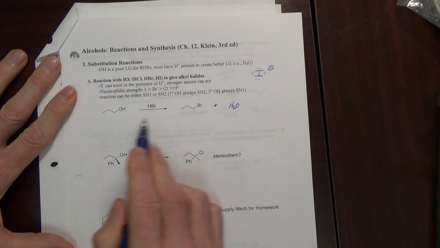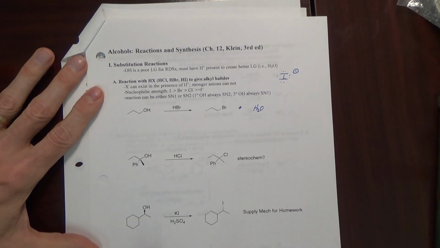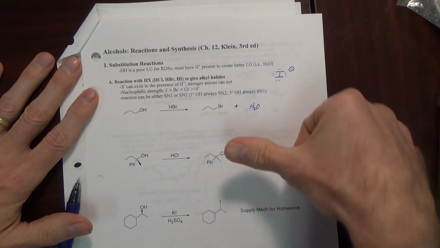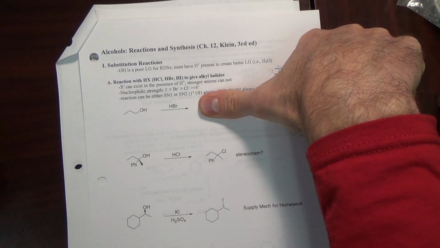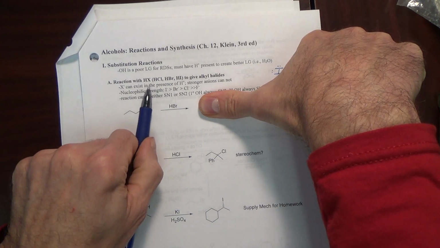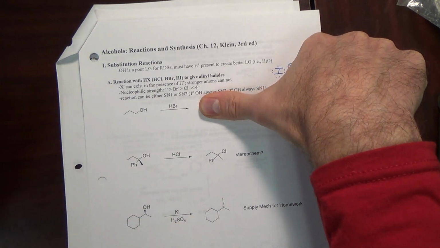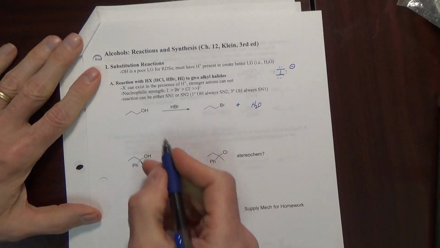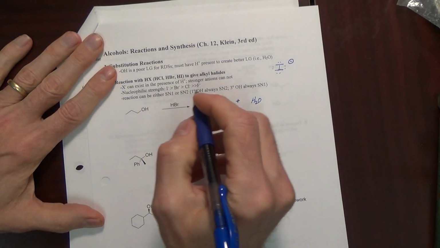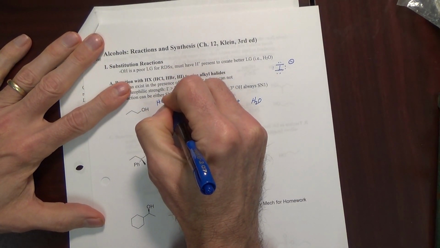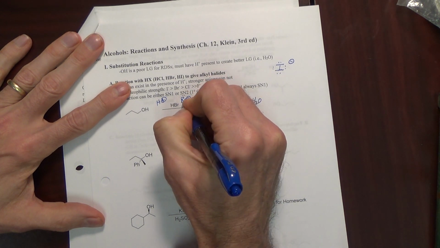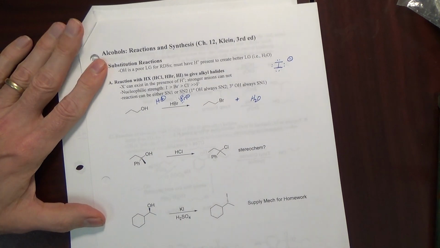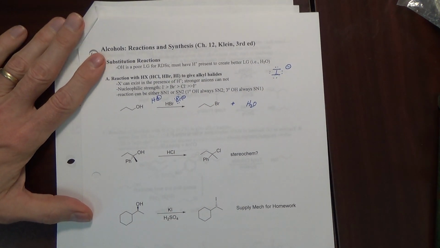Okay, let's show mechanism here. We have predict the product. All right, you need to be able to predict that product there, because reaction of alcohols with HX typically give alkyl halides. There you go. But we also need to know the mechanism. First step here, we have H+, and we have Br-. We can show that ionized. That's okay to start.